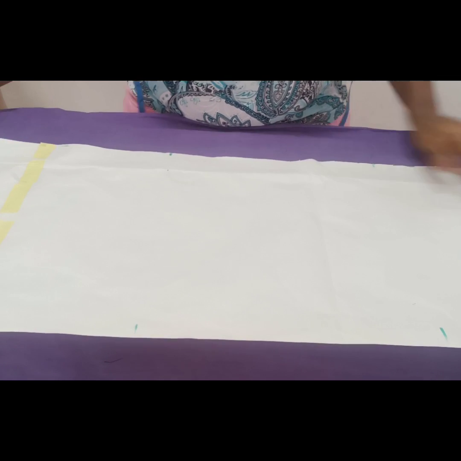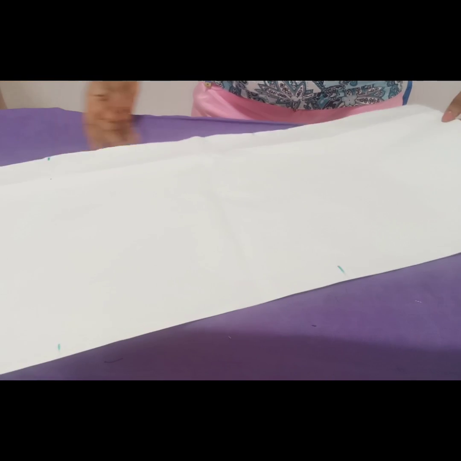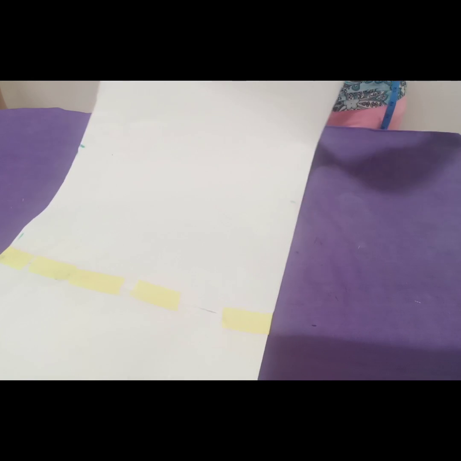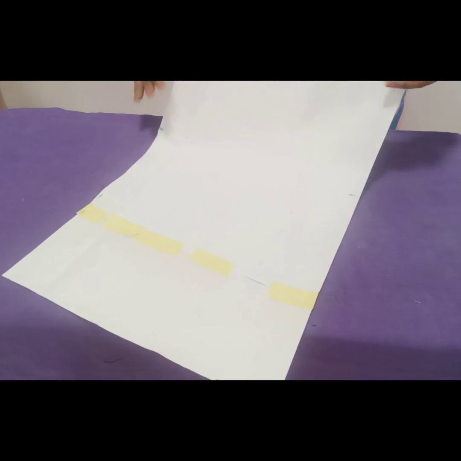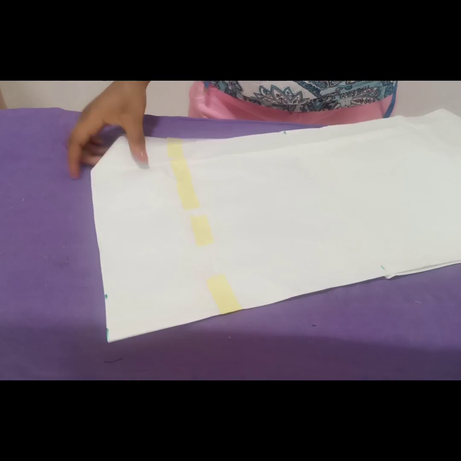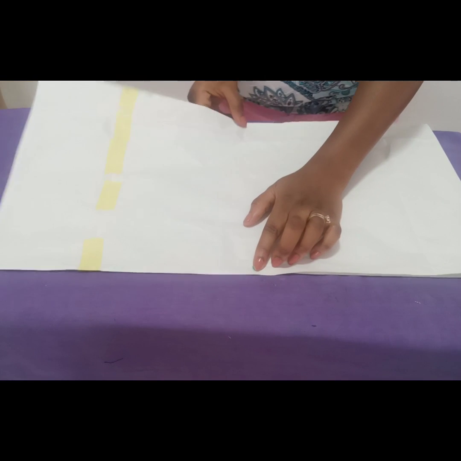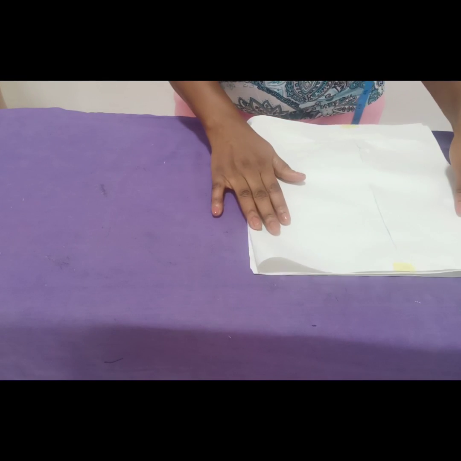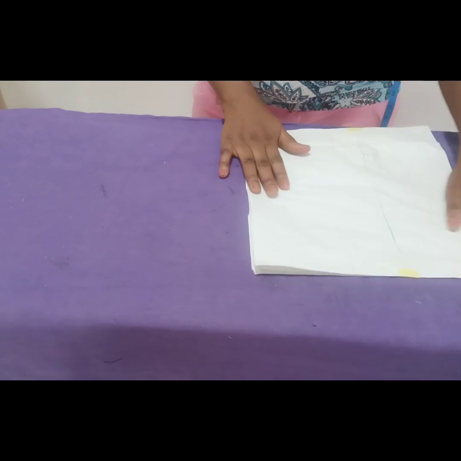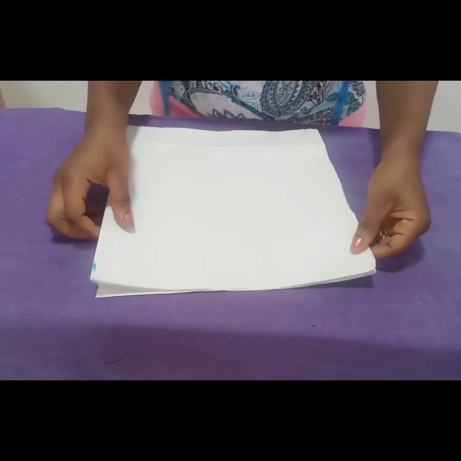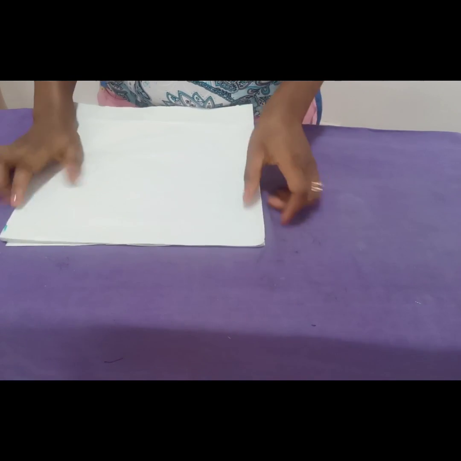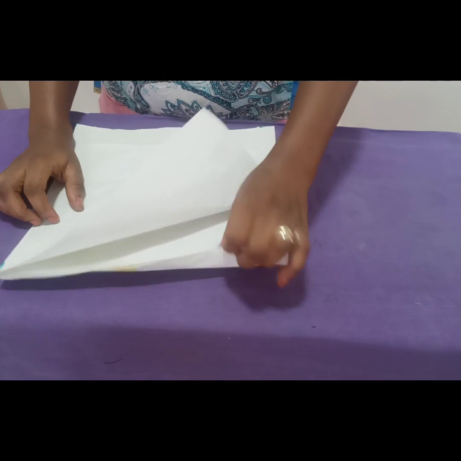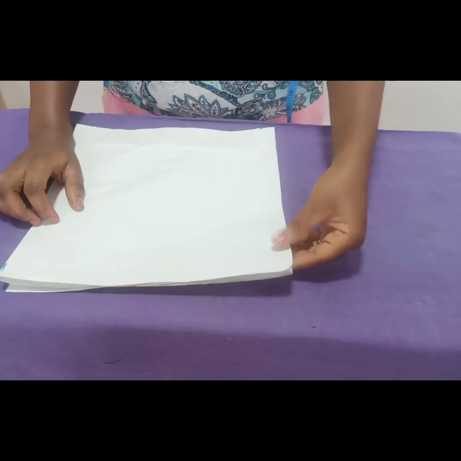So I'm going to be folding. So once you've gotten it like this, I'm going to fold it into 3. You fold this like this first. And then you fold this again. Then you fold here. So this is what you are going to have. So you're going to have 1, 2, 3.